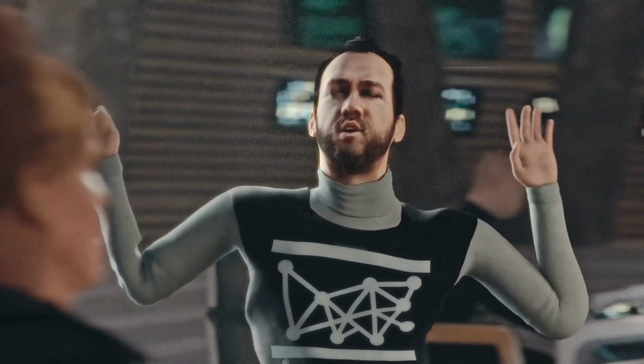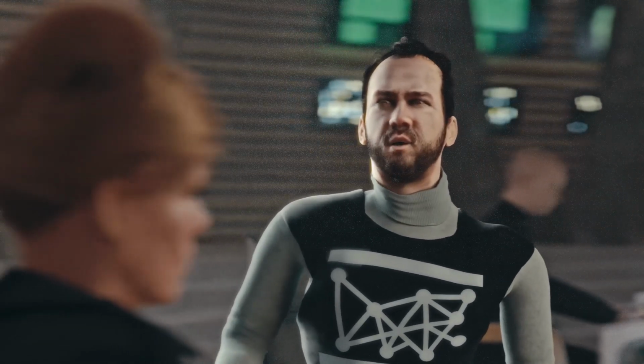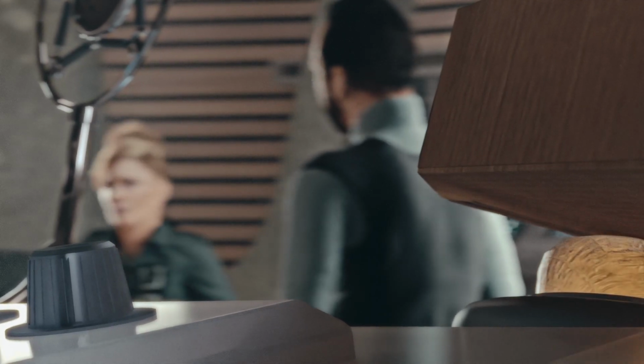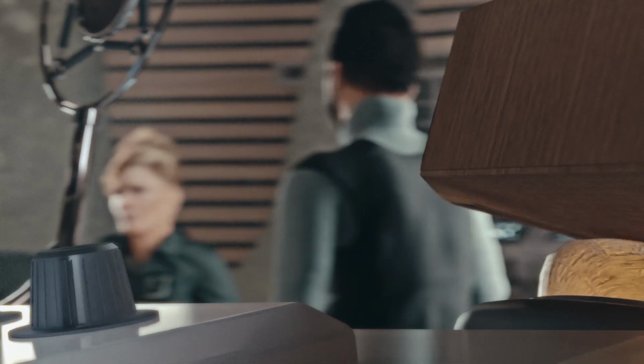The upshot of which was that I had to re-render quite a few elements of the communications room scene, at least over the hair and faces of the characters. And that did improve things, hopefully. I mean, it's still not perfect, but it is better than what we had before.